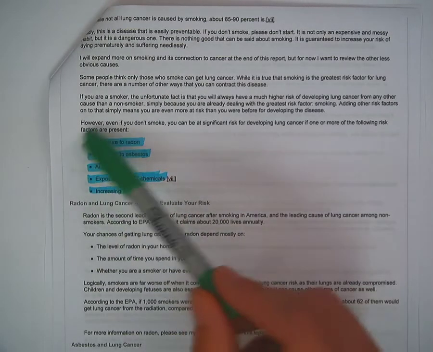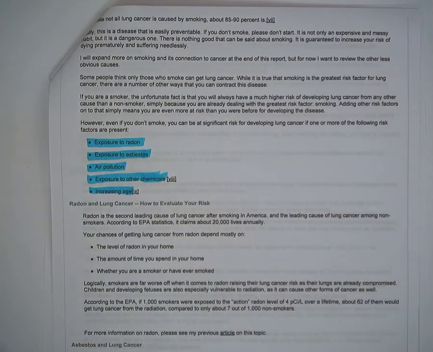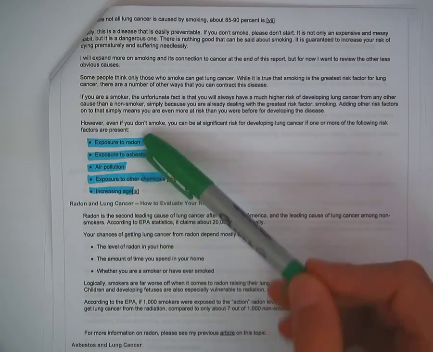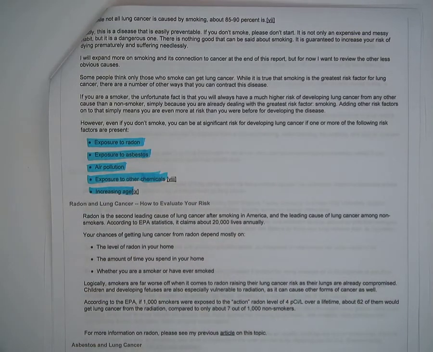If we recognize that these are also causes of cancer, we can make sure that when we're doing an observational study, these factors don't confound our response. We can eliminate any people that have been exposed to these different things where they might be at greater risk for lung cancer.